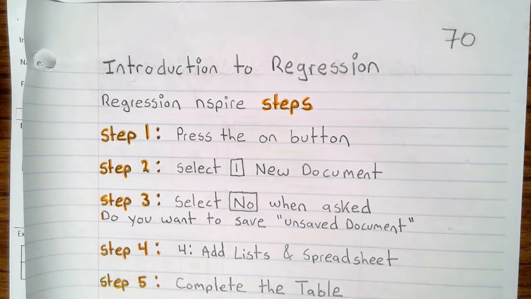Okay, Wildcats. Today we're looking at Journal page 70, Introduction to Regression. Regression Inspire steps. Step 1, press the On button. Step 2, select New Document. Step 3, select No when asked, do you want to save unsaved document? Step 4, add Lists and Spreadsheets.